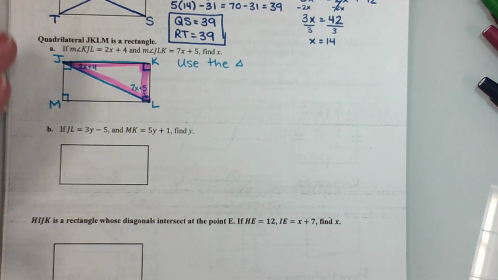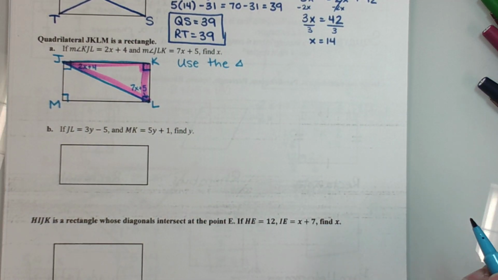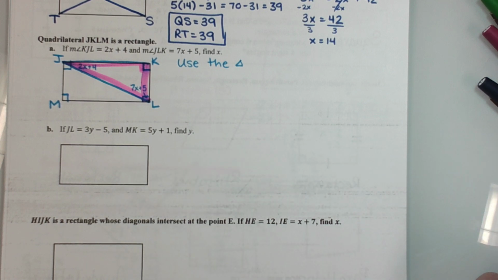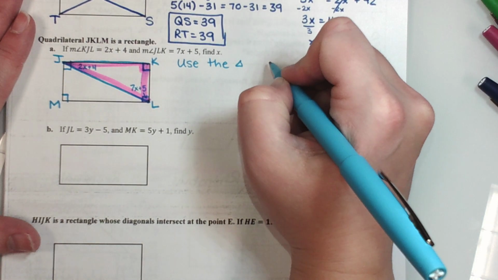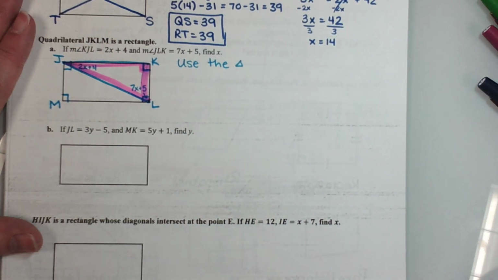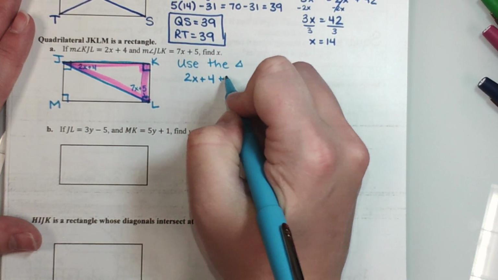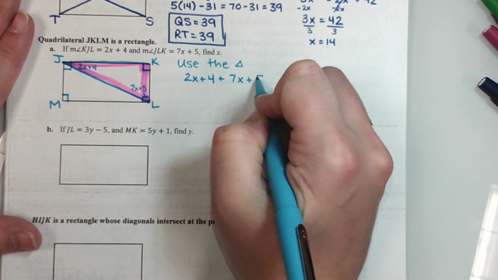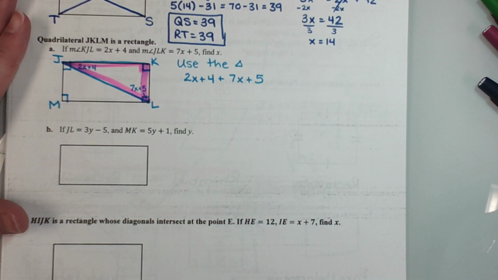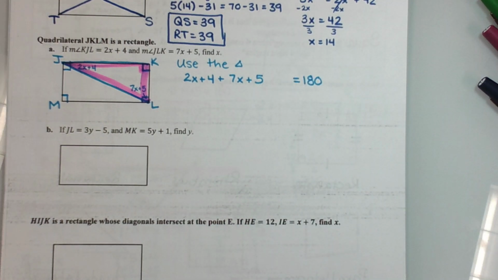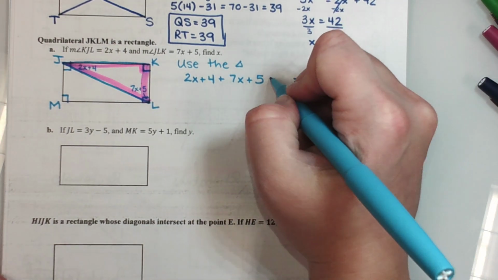So we're going to use the triangle. You don't have to write the triangle out every time. I'm writing it for the sake of our notes so we can see where we got things from. Three angles of a triangle add up to 180. 2x plus 4 plus 7x plus 5. One of the most common mistakes I see people do is then they write equals 180. What did I screw up? I forgot the 90. Three angles in a triangle add up to 180. Don't forget to add the 90.